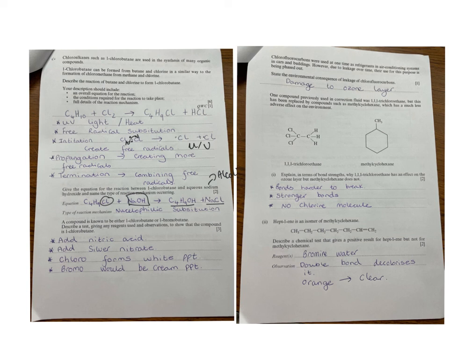Okay. What is the problem with chlorofluorocarbons leaking? Damage to the ozone layer. Explain in terms of bond strengths why 1,1,1-trichloroethane has the effect on the ozone layer, but methyl cyclohexane does not. Okay. The bonds are harder to break when you're in this cyclic form, because they're more closely compact and into each other, so you get stronger bonds. The other thing is cyclohexane doesn't have a chlorine attached, and we know that this chlorine bond is the problem because you're creating free radicals. You can't really create free radicals there.